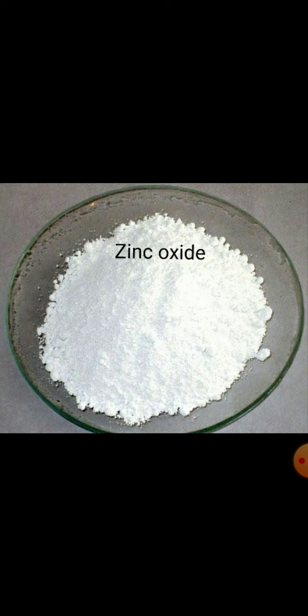So this way, these are the processes of roasting and calcination. After this, metal oxides are reduced to the corresponding metal by using a suitable reducing agent such as carbon. So here carbon is used for reducing these oxides.